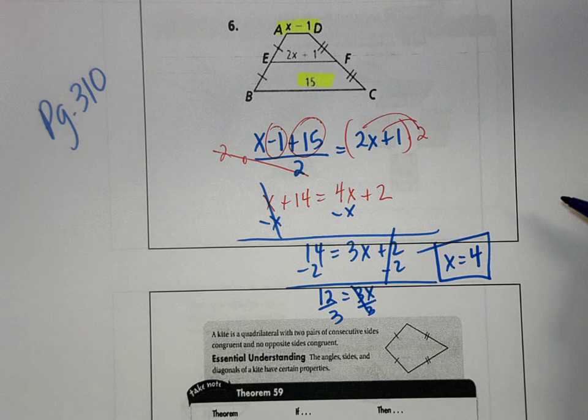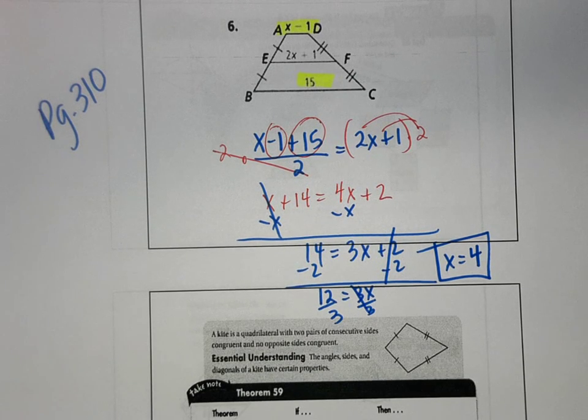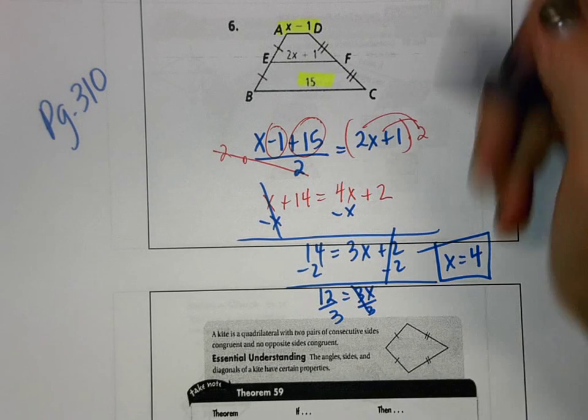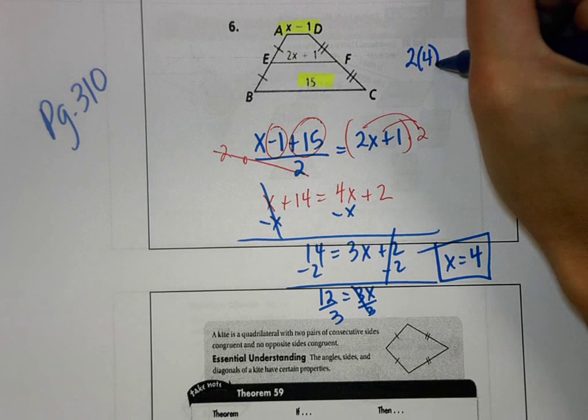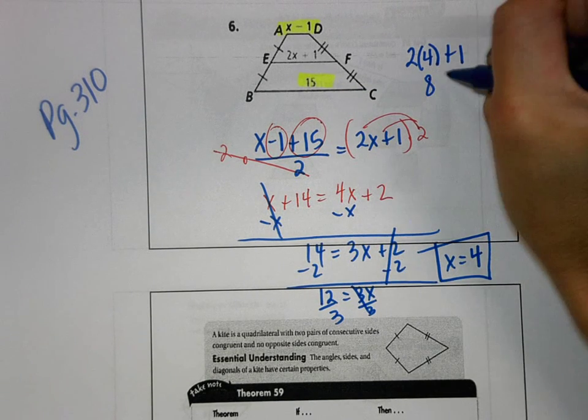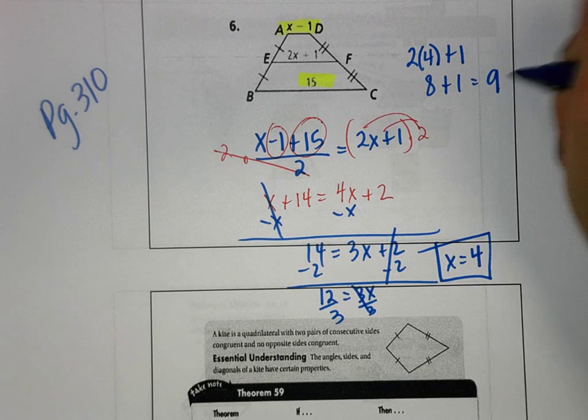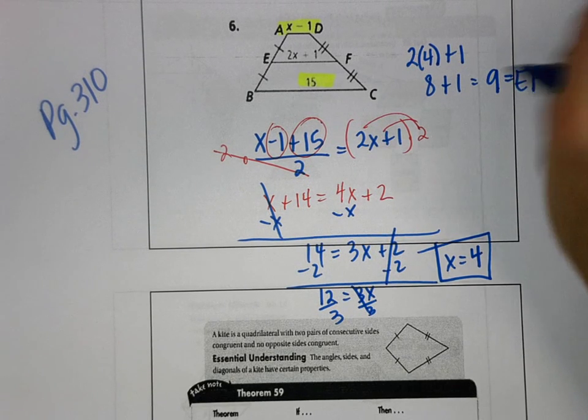This question, I don't have it on there, but they actually wanted us to find EF as well. And so we're going to take 4 and plug it in. So I have 2 times 4 plus 1. 2 times 4 is 8, and 8 plus 1 equals 9. And that is our answer for EF.